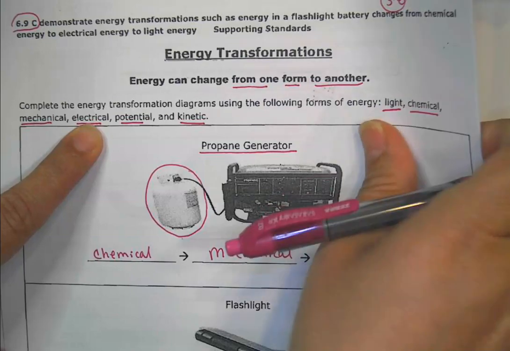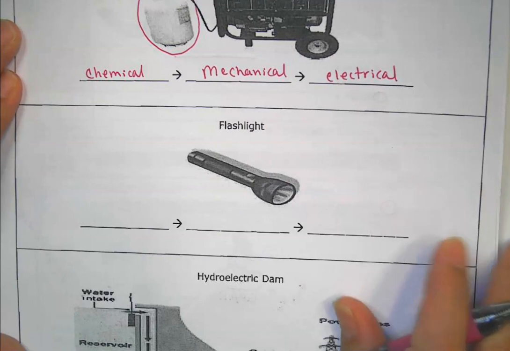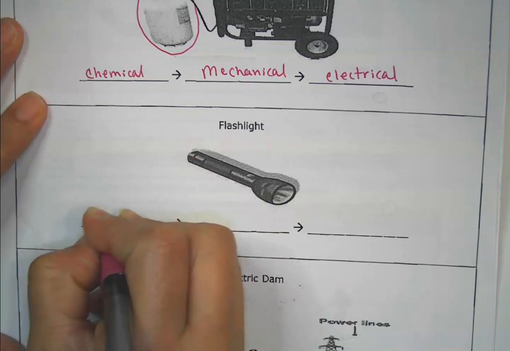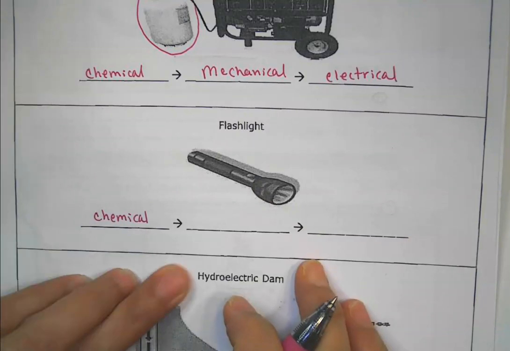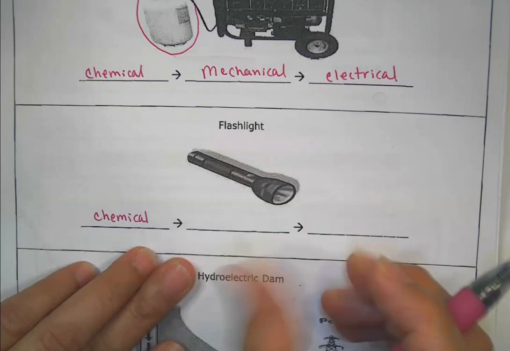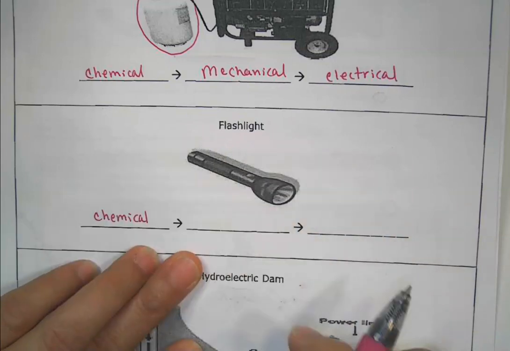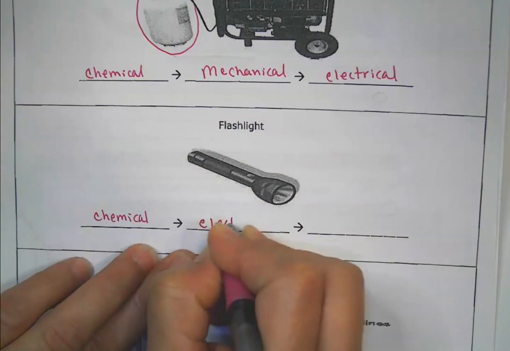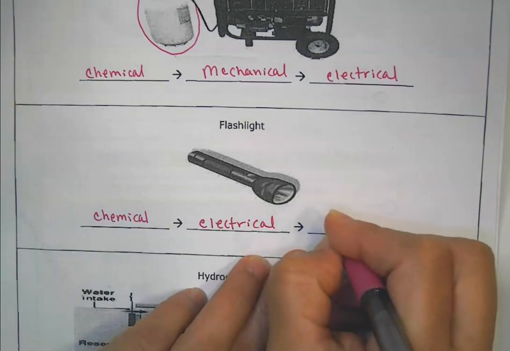Now, when we're looking at a flashlight, which is the next example, the batteries hold chemical energy. Think about chemicals that they have to put there to make it hold that energy. And then once we put the batteries in there and we close a circuit or turn on the light, we say that we have electrical energy of those electrons. So then it's electrical energy. And then of course we see the flashlight turn on, so we say light.